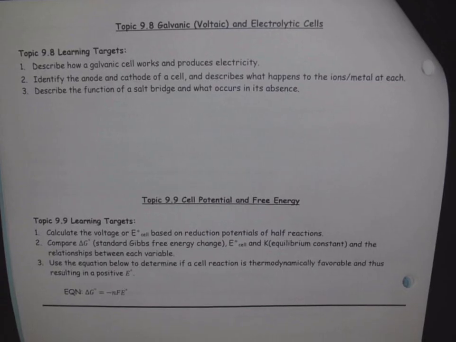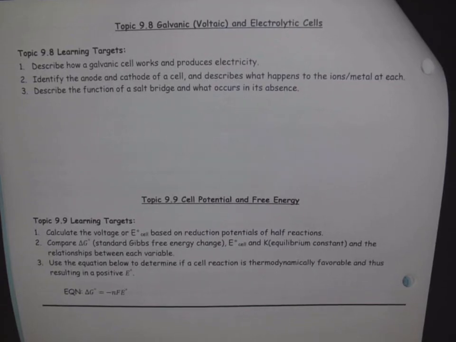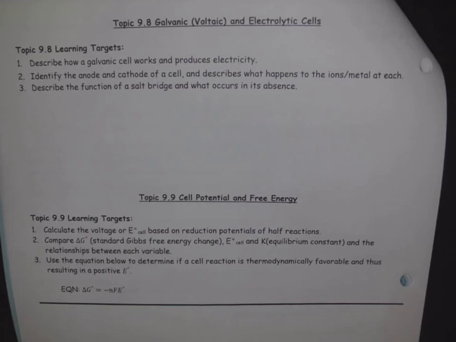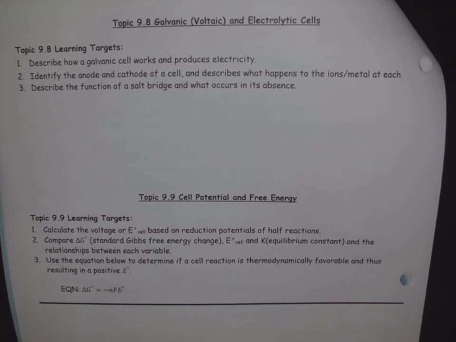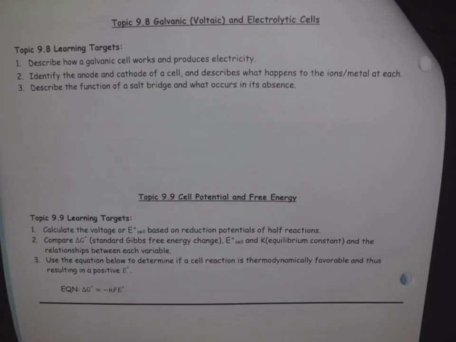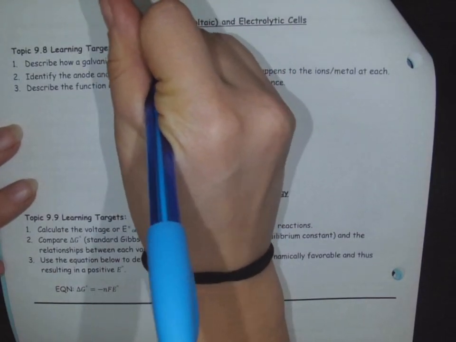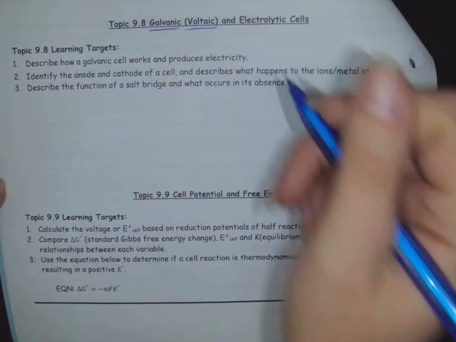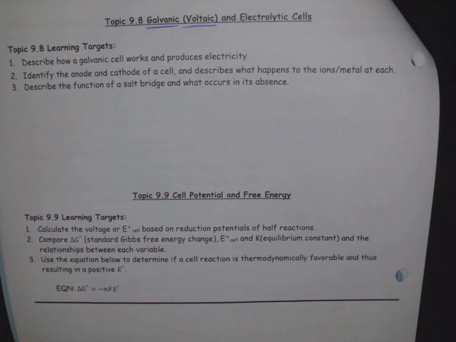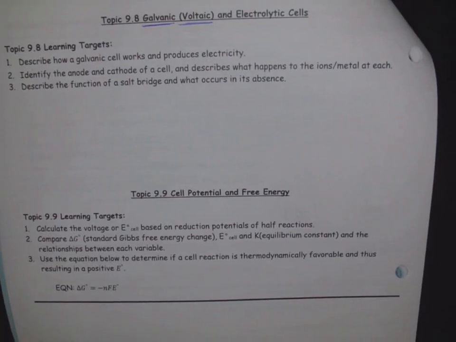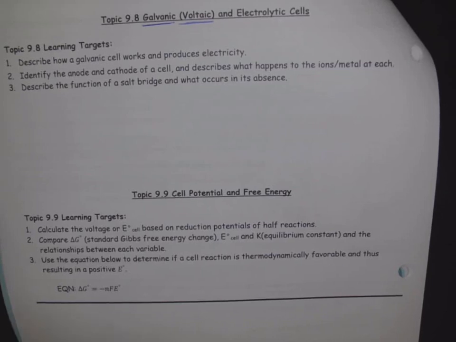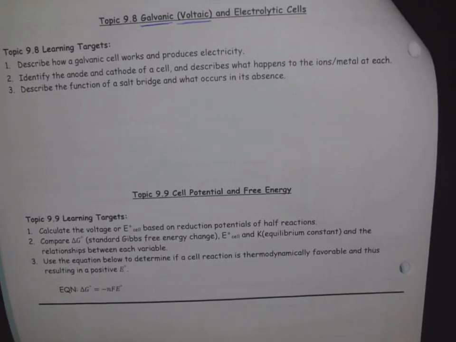And we're covering topics 9.8 and 9.9. This is everything to do with chemical batteries producing electricity from a chemical reaction. These chemical batteries have a couple of names that you might see. One is called galvanic, and one is called voltaic. So galvanic cells, which is just a chemical battery, or a voltaic cell is a chemical battery. Galvanic, voltaic, and electrolytic cells.